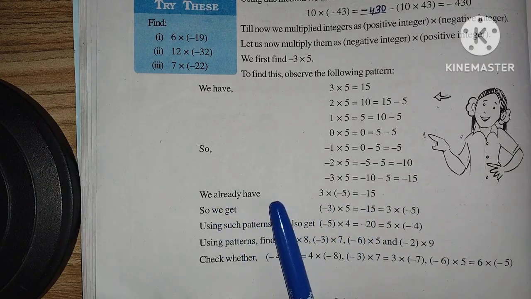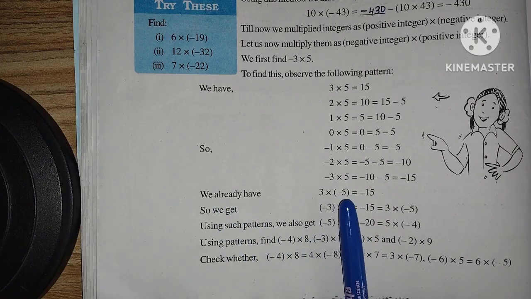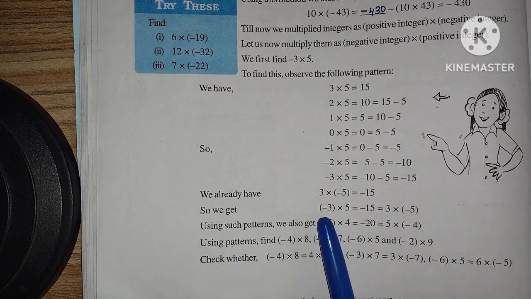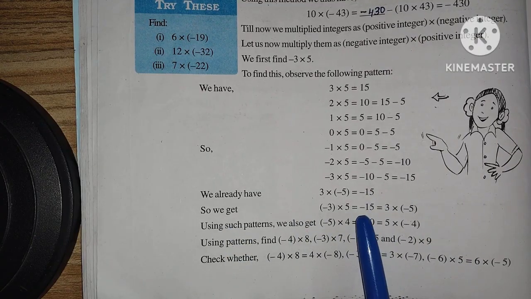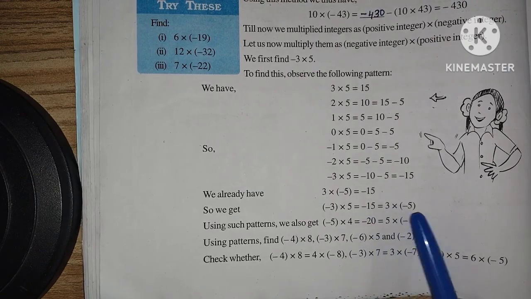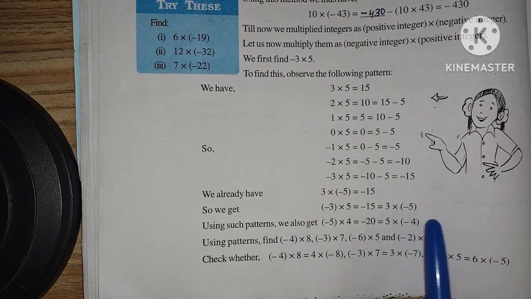We already have 3 into minus 5 is equal to minus 15. So we get minus 3 into 5, which is equal to minus 15, which is equal to 3 into minus 5.